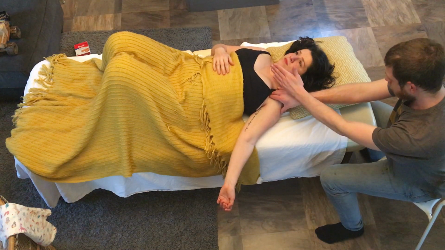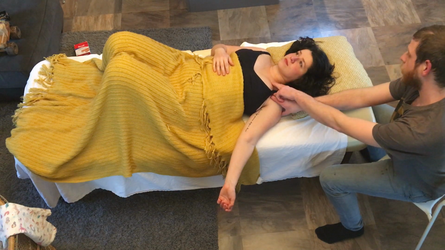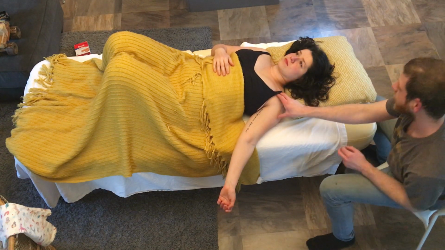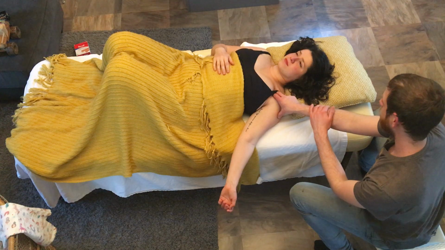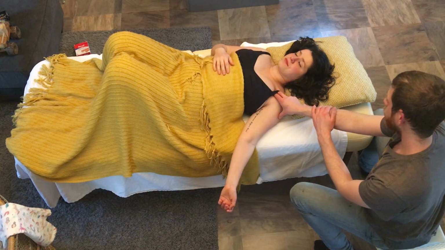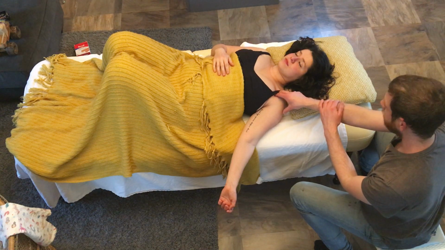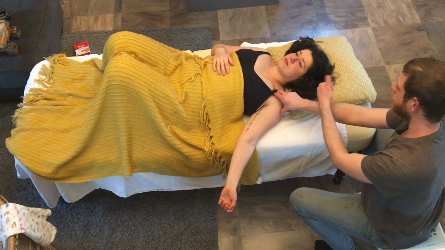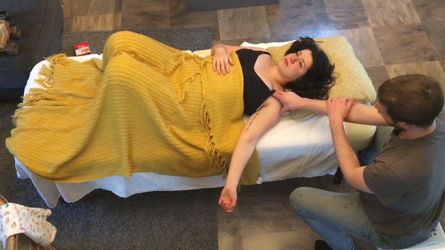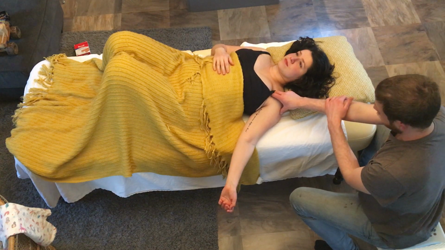Again, mostly in this oblique area, although if you're focusing just on the clavicular attachment, it would be more lateral to medial, to avoid compressing into these bony prominences, and then inferior to superior in this direction for the cross fiber frictions.